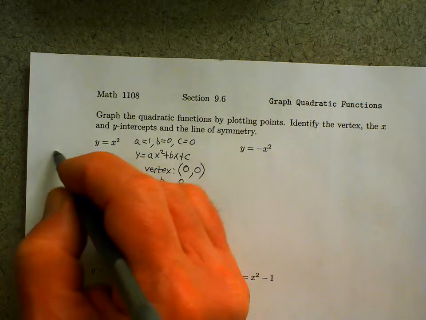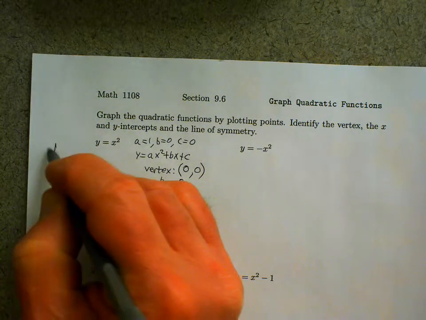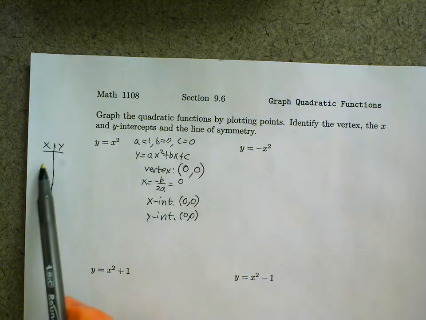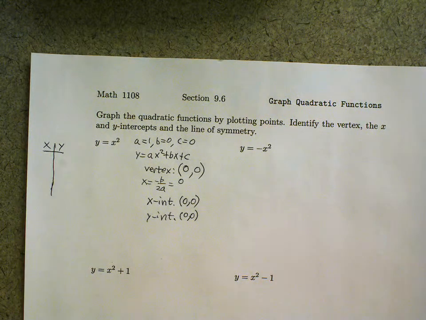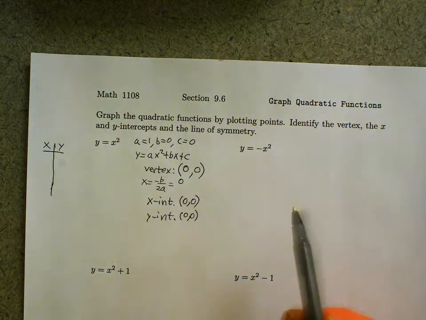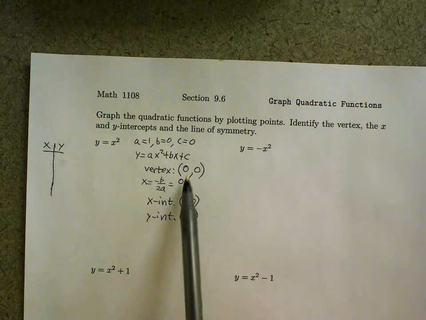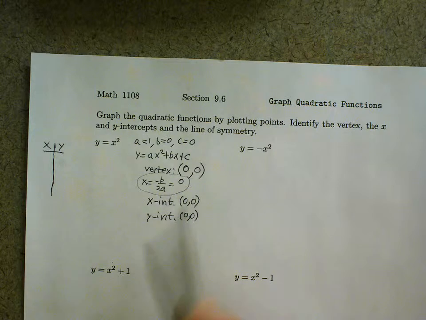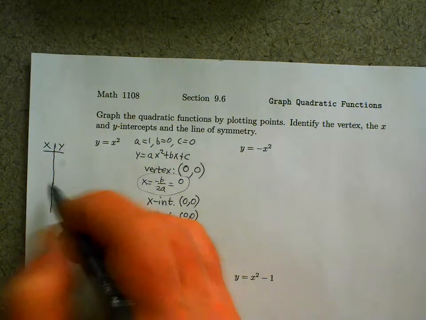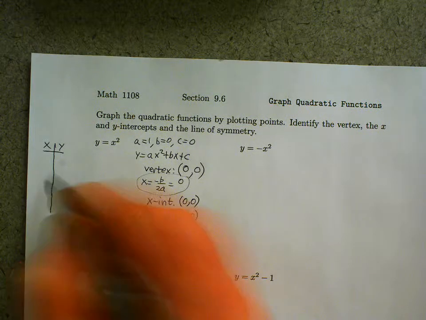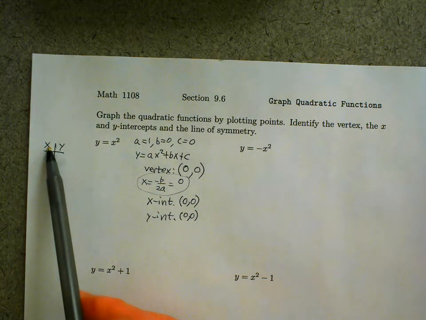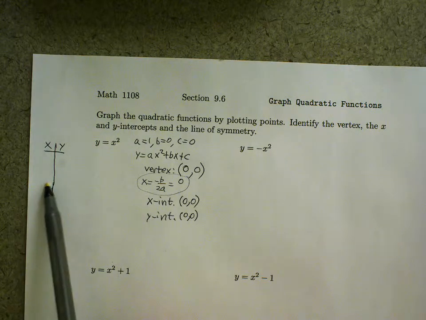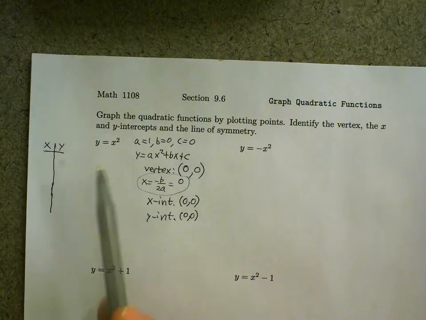Okay, another strategy for finding points on the xy plane is to create a table of ordered pairs. And one strategy, if you know the x-coordinate of the vertex, is to pick 5 x-coordinates, and the middle one will be the x-coordinate of the vertex.